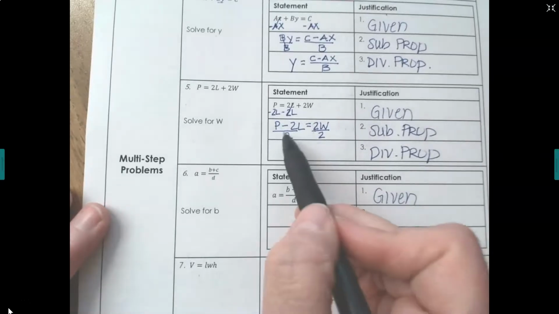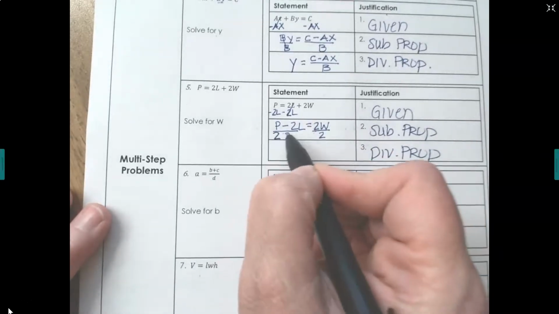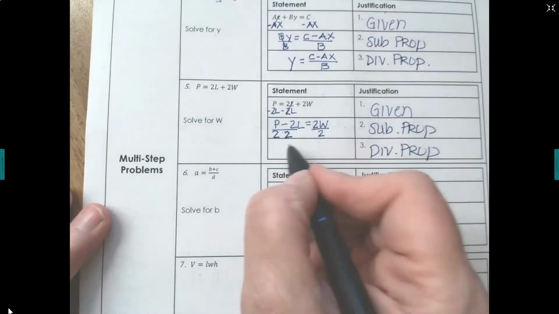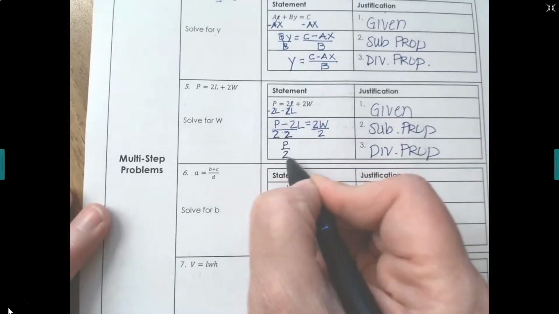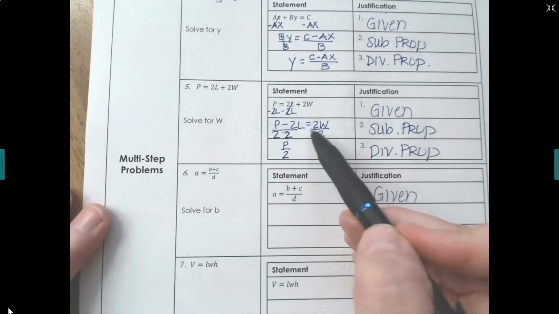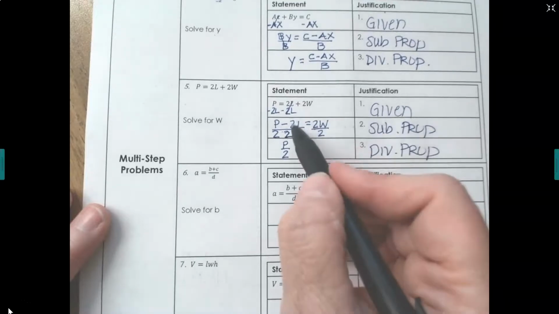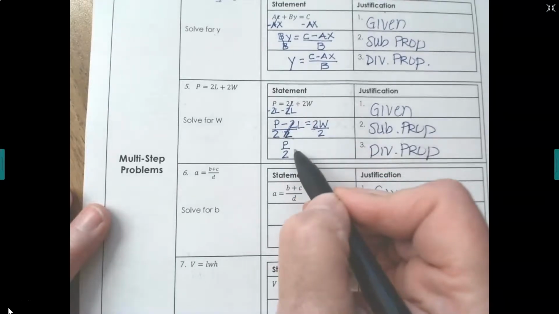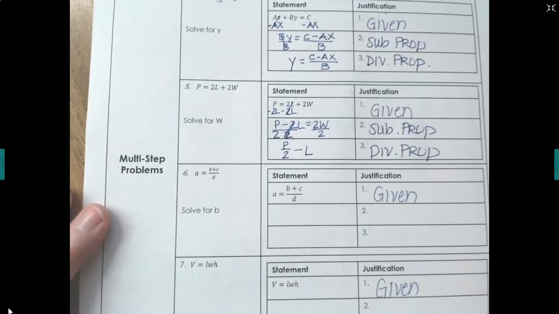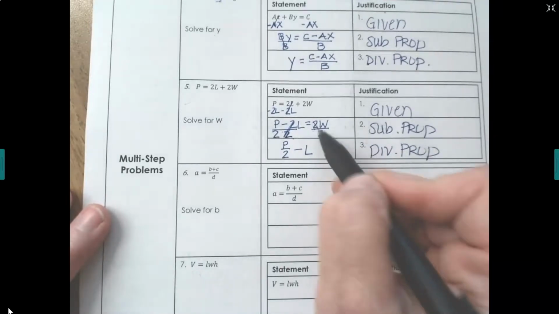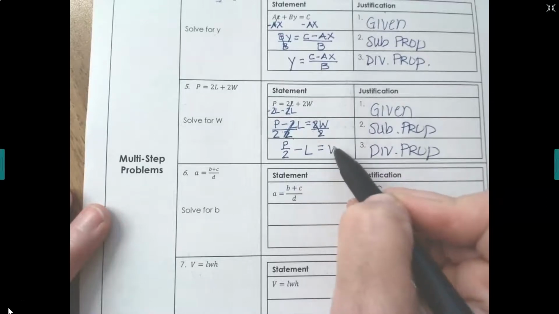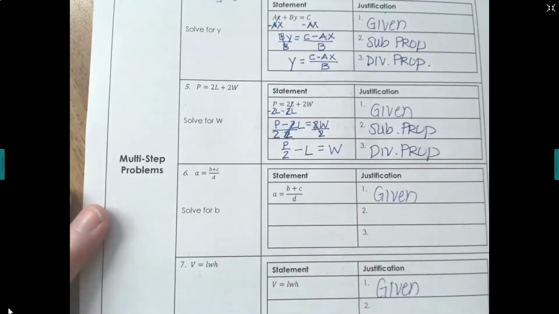Remember, this is really 2 dividing into each of those. P divided by 2, those are not like terms. Negative 2L divided by 2 is going to cancel down to a negative 1, so we're just going to say minus L, because the 2's cancel down to a 1, equals these 2 cancel to a 1, leaving the W by itself.